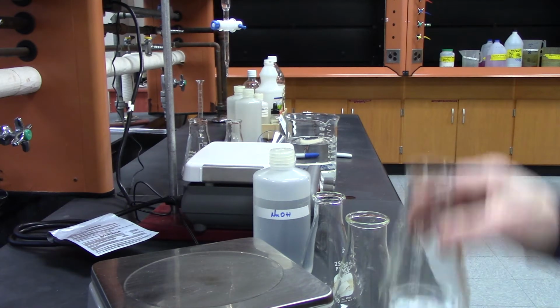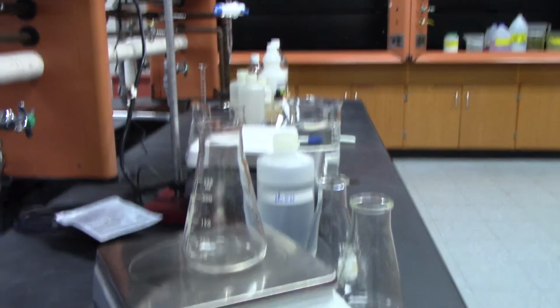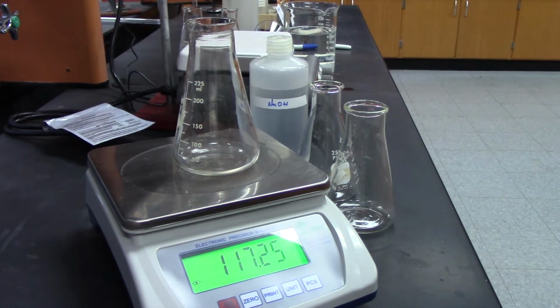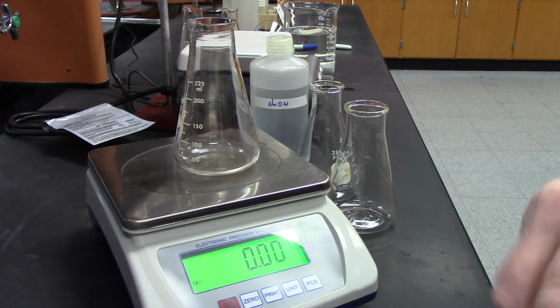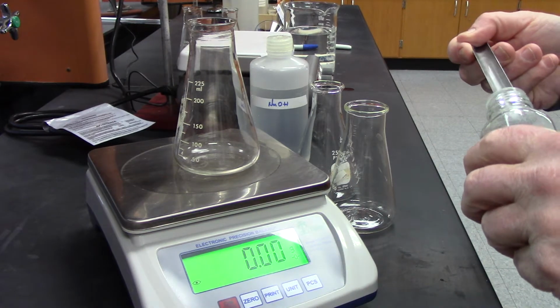The procedure says I want to weigh out between 0.4 and 0.5 grams. It doesn't have to be exact. I'm going to do it 3 times. I'm going to zero my Erlenmeyer flask, put it in, and measure out about 0.4 grams.